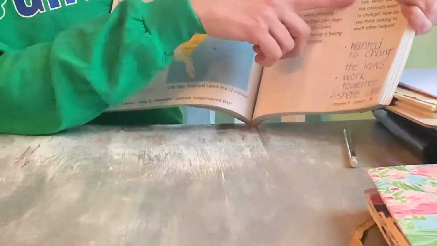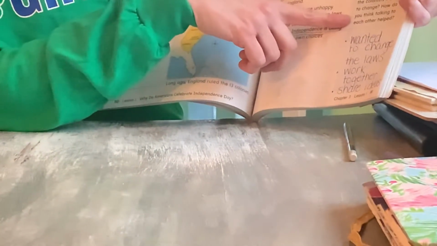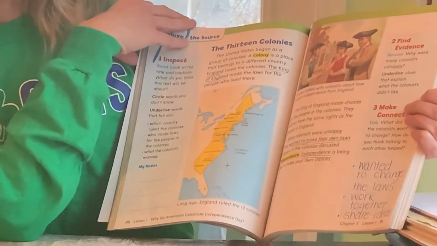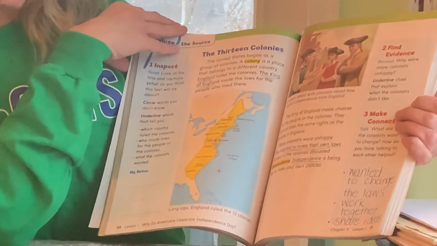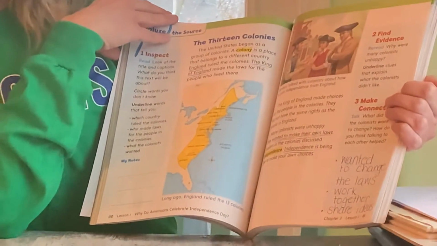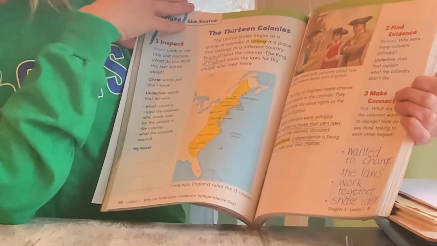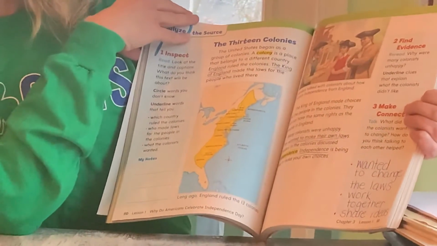So when we talked about our think about questions yesterday, what did the colonists want to change? They wanted to change the laws, and they wanted to be able to make their own decisions and not have the King of England make the decisions for them. And then the other question was, how do you think talking to each other helped? Well, if you can turn to talking to someone at home right now, you can tell them.